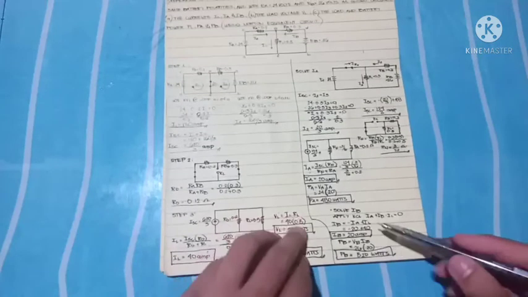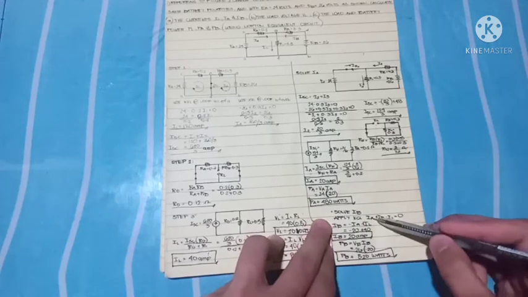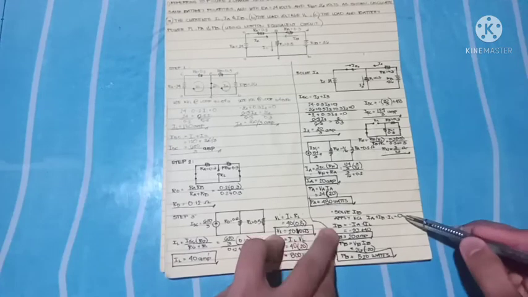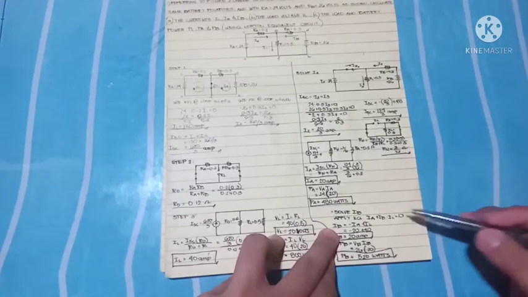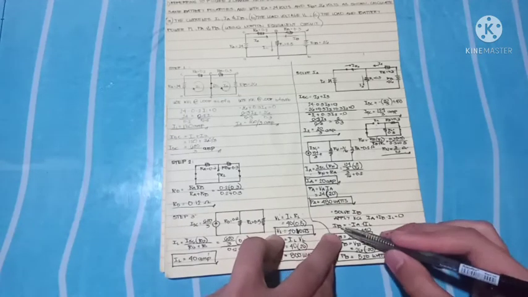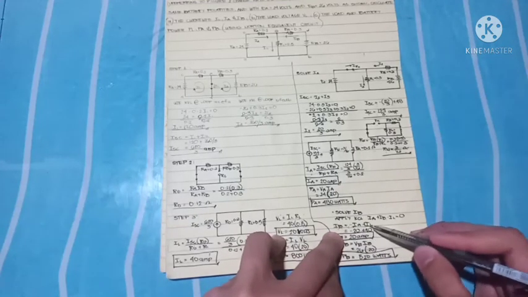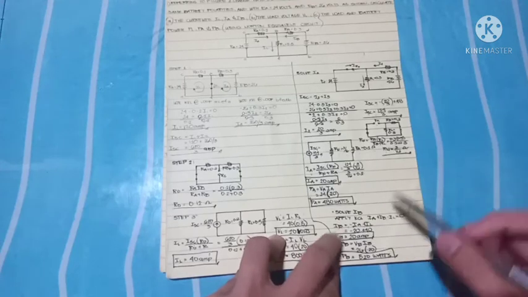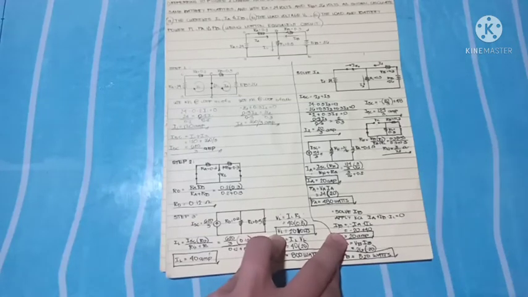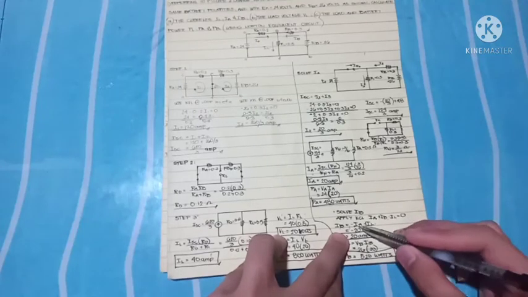Now let's solve for IB. To solve IB, we will apply KCL. IA plus IB minus IL is equal to 0. Then simplify. So IB is equal to negative IA plus IL.